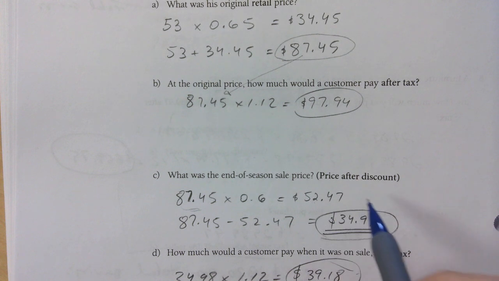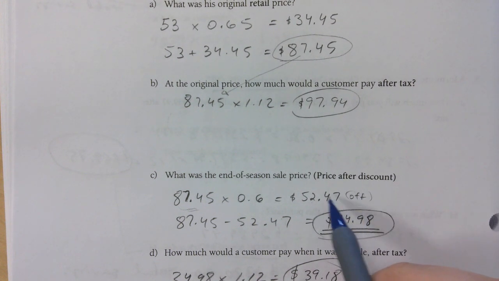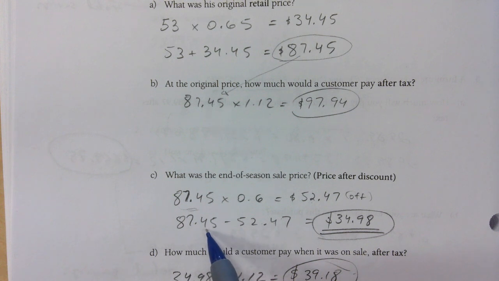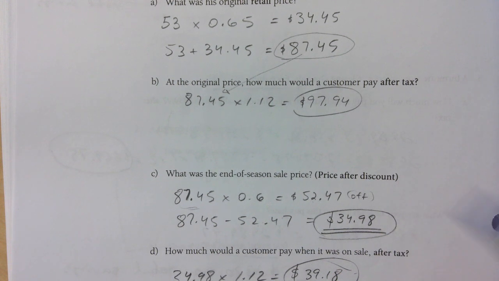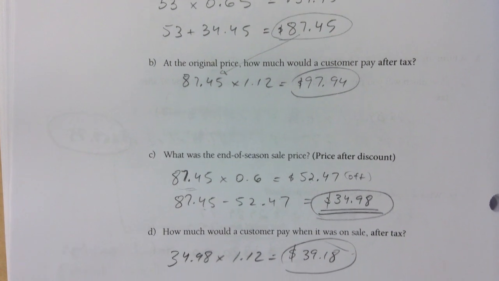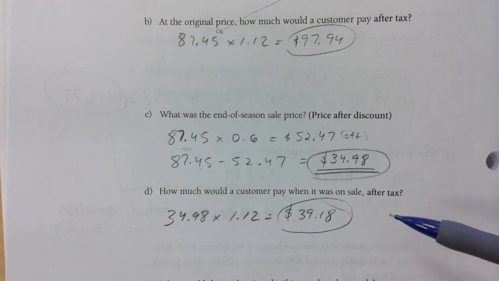So it's 52.47 off. You subtract that from the retail, you get 34.98. So this merchant is actually losing money because he bought that griddle for 53 bucks, right? You have to be careful what you do when you put something on sale.